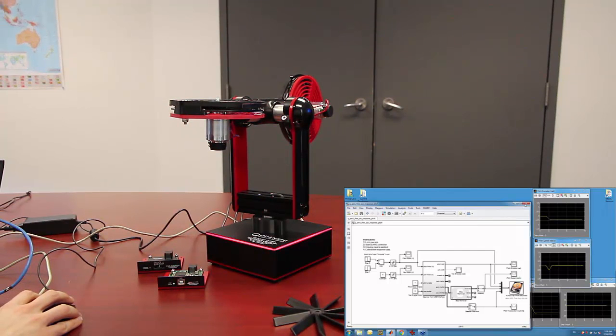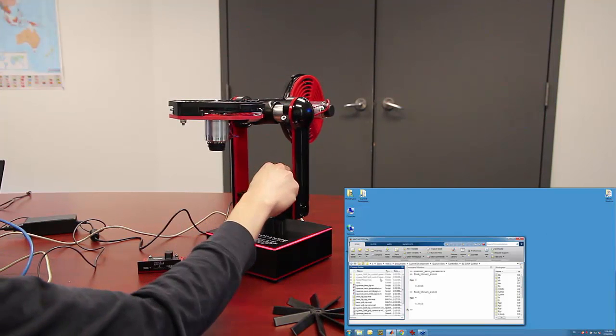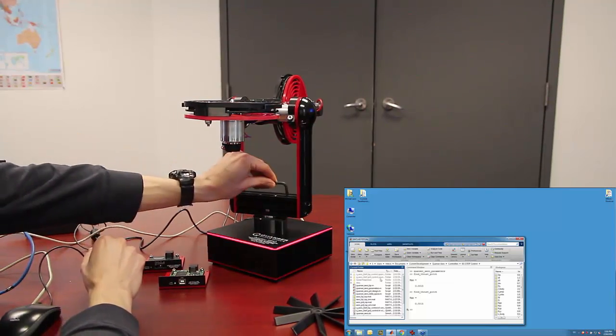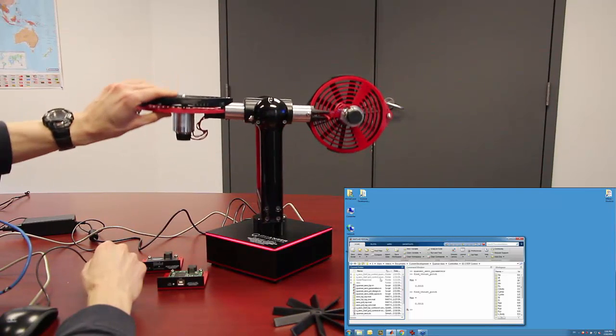So now let's switch gears and do the full TUDOF configuration, right? If I want to go to TUDOF control, I'm just going to take the Allen key off. So I remove the Allen key and I put it back in here. Now the yaw is free to move again, and so is the pitch.